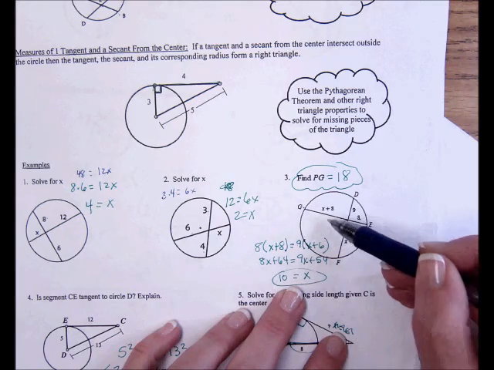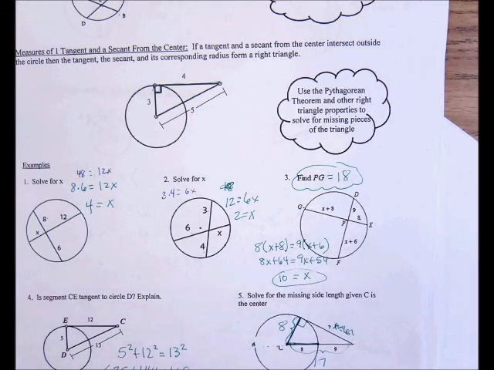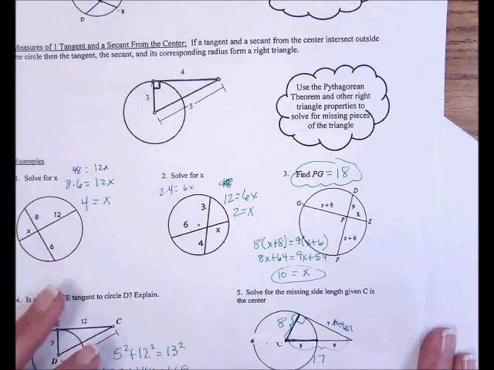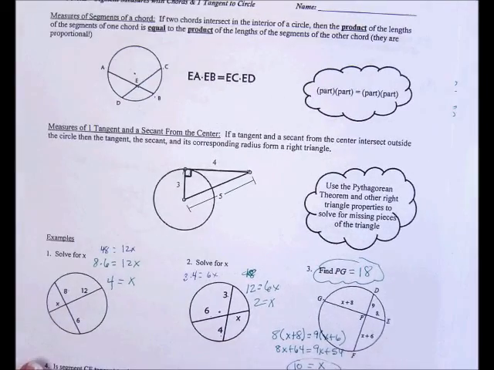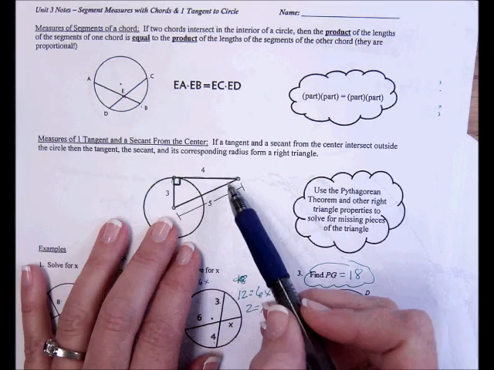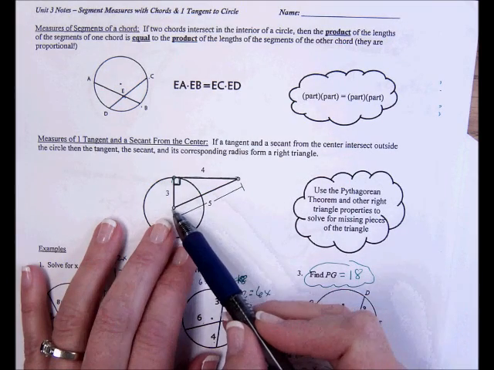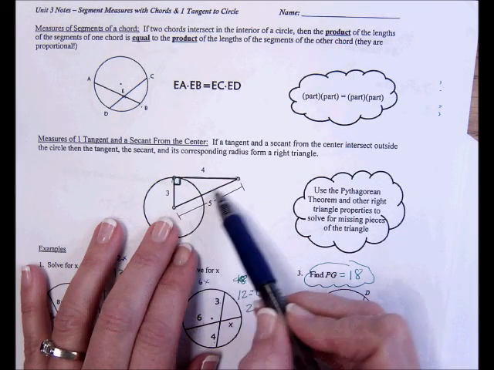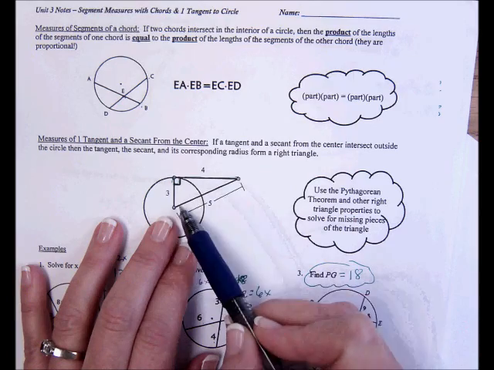Now I know that it's going a little bit fast. You can always pause me. When I find out x is equal to 10, then I want to actually find out what the PG line segment is. So I take 10, I add 8, and then it's 18.